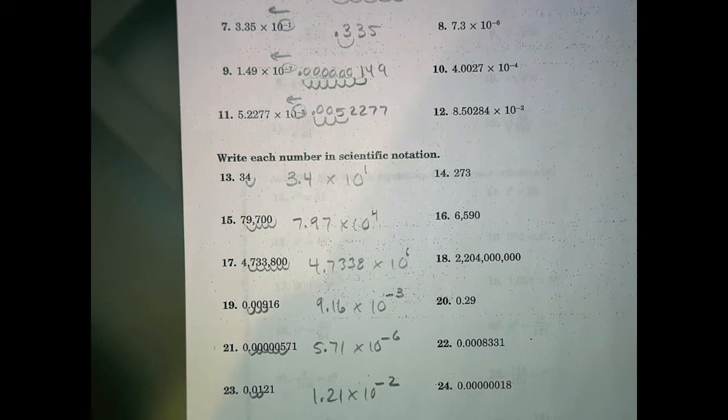Alright, that's really all there is to scientific notation. Just takes a little practice getting used to it and try to remember how that works, right or left.